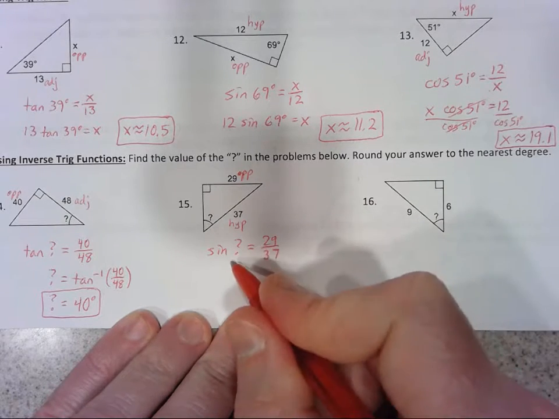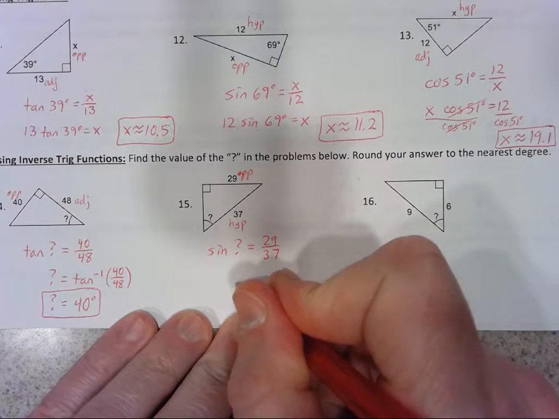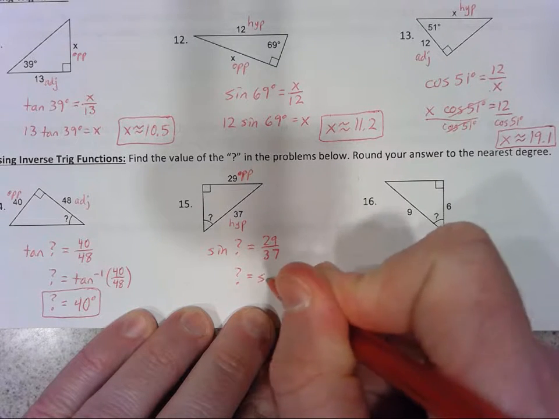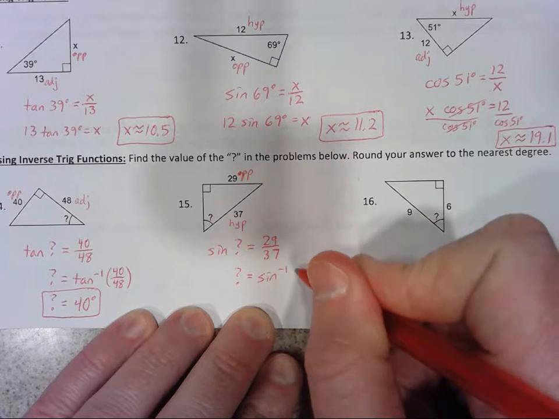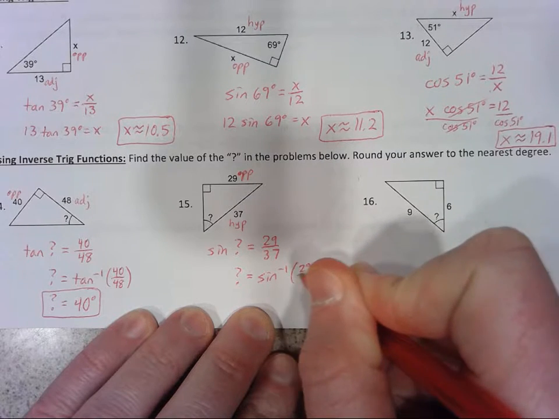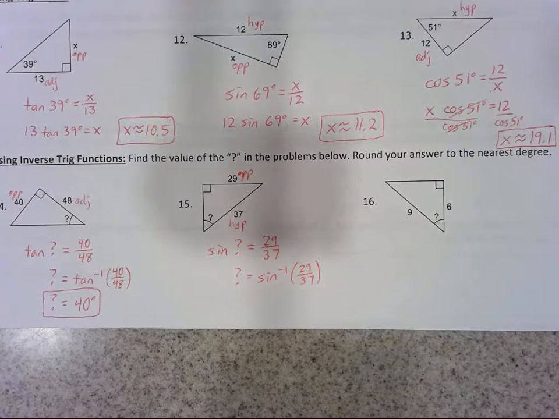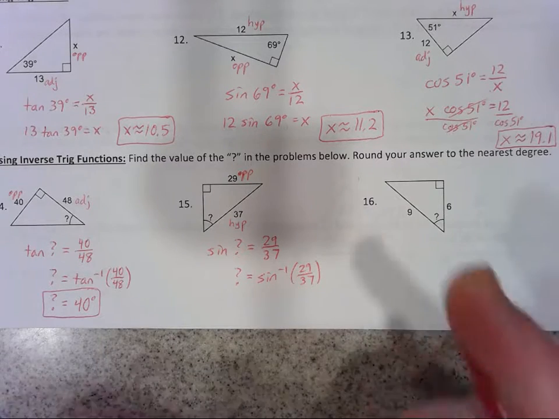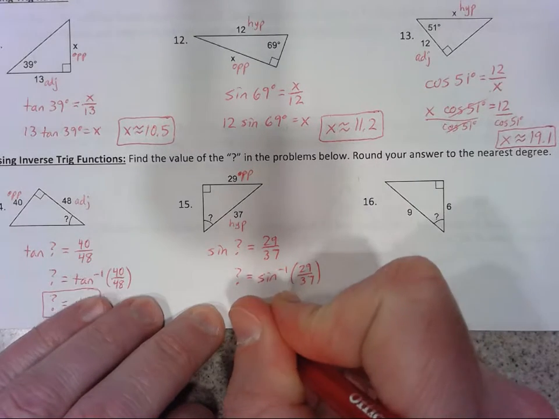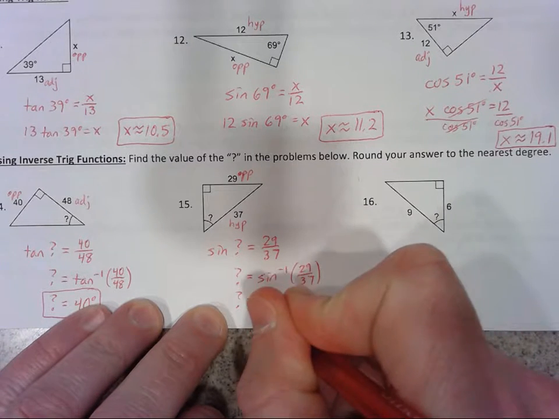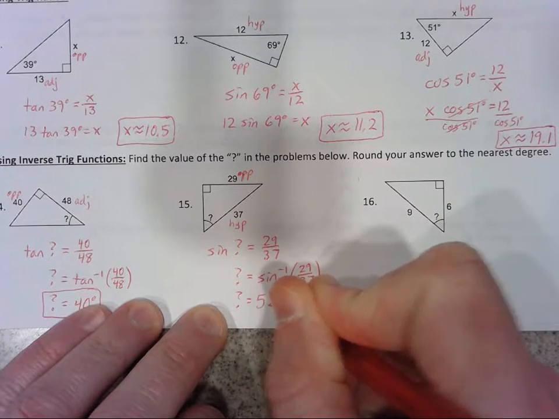To get the question mark by itself, to get the angle by itself, we have to do the opposite of sine, the inverse sine of 29 divided by 37. So second sine 29 divided by 37, and to the nearest whole degree, 51.6 becomes 52 degrees.